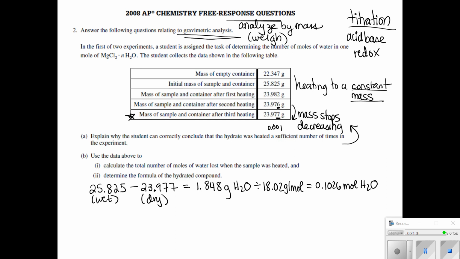And this is something you could always add to your notes too. If you want to write down your sig fig rules, maybe write down a few examples of doing sig figs and calculations. That might make you feel more confident on the test day. Okay, so you got your moles of water lost.